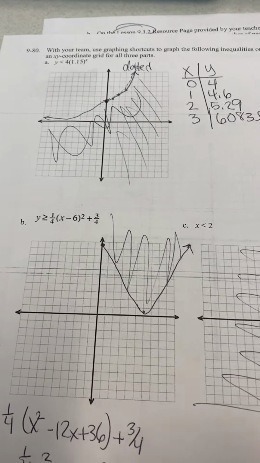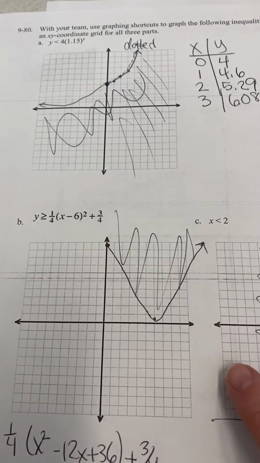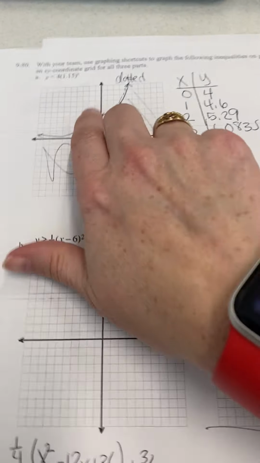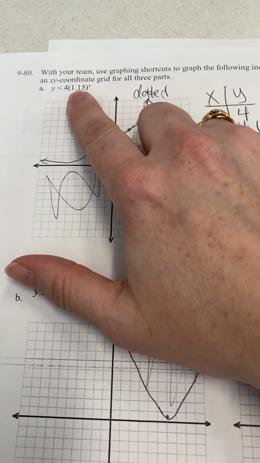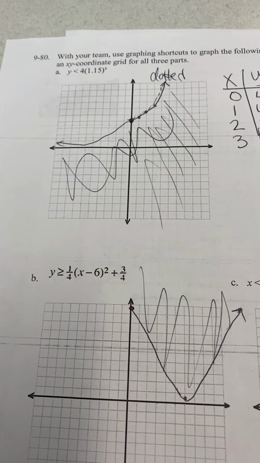Okay, we have a couple more to do for 932. First, we're going to continue to just think about nonlinear inequalities. And so, first one, we would have an exponential function.